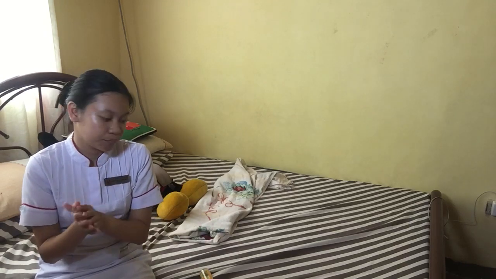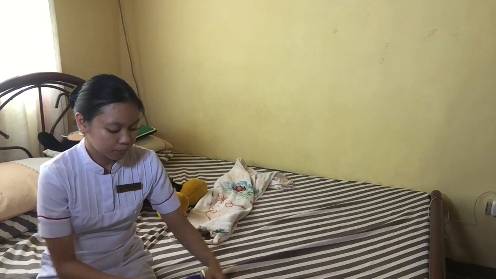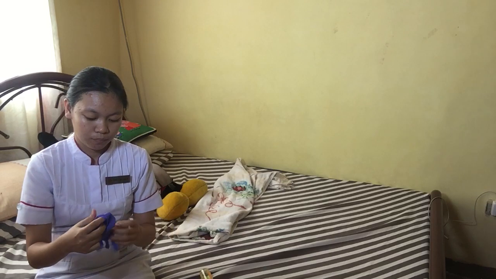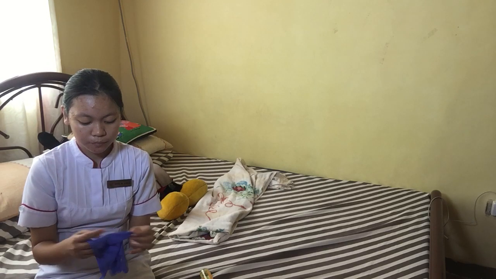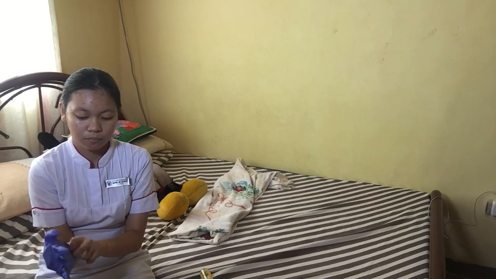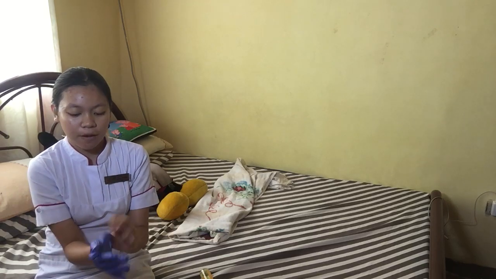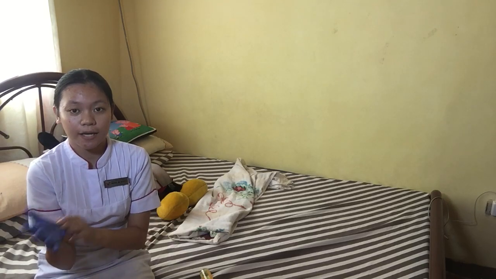Four is to perform hand hygiene and apply the gloves and observe other appropriate infection prevention procedures. It is for infection control. Fifth is to provide for client's privacy to show respect to the client.